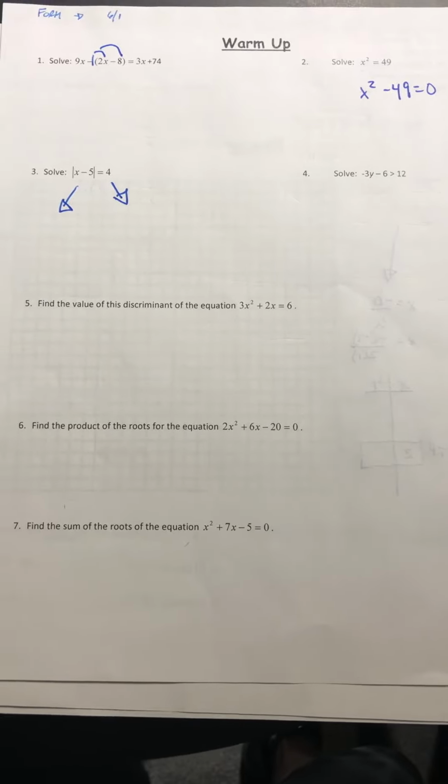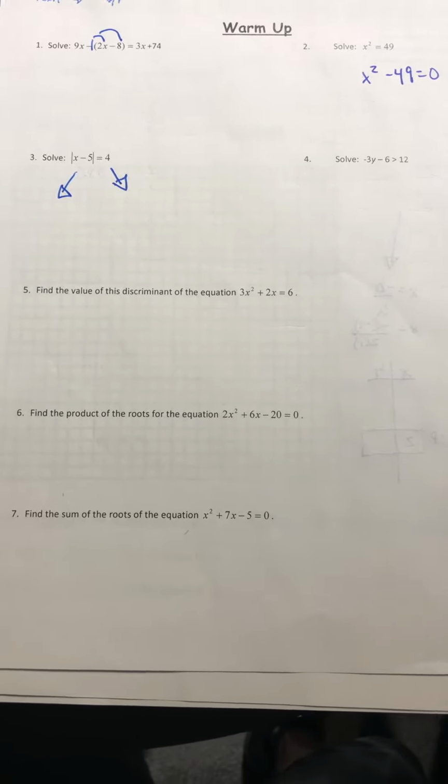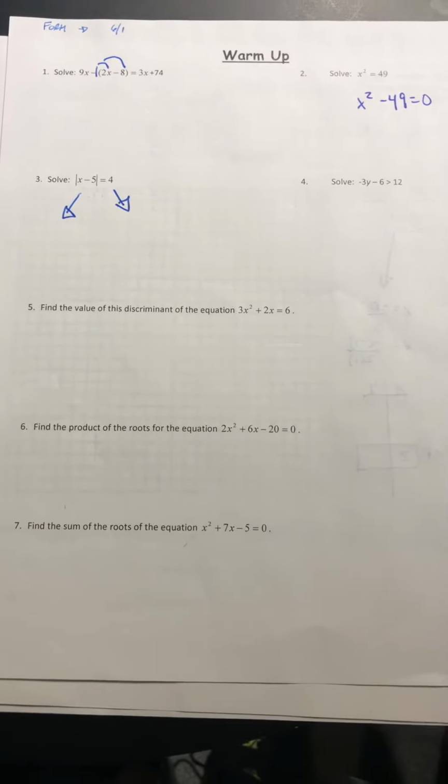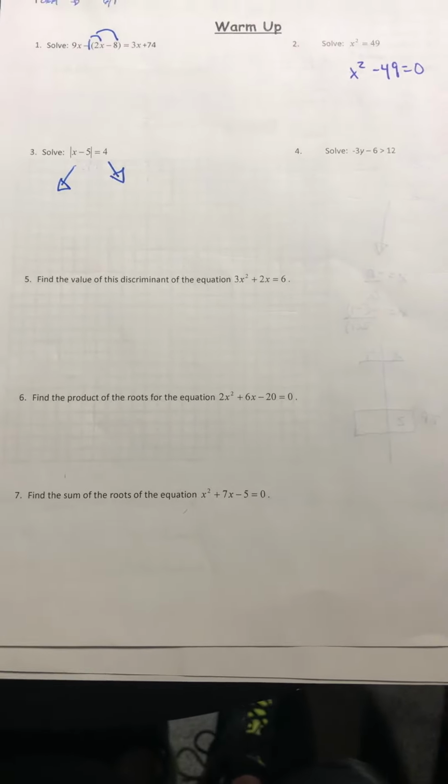Hello, this is review for Mr. Kenzie's integrated algebra class. This is going to be a work day of a lot of the skills that we've been discussing over the last few weeks.